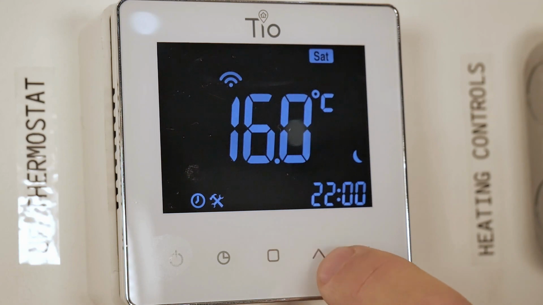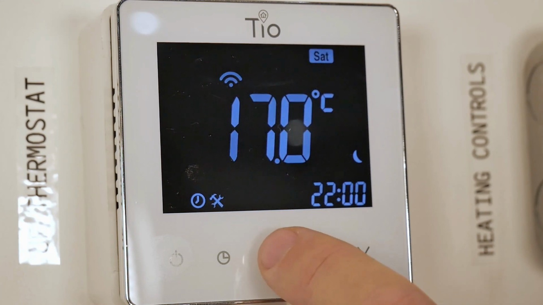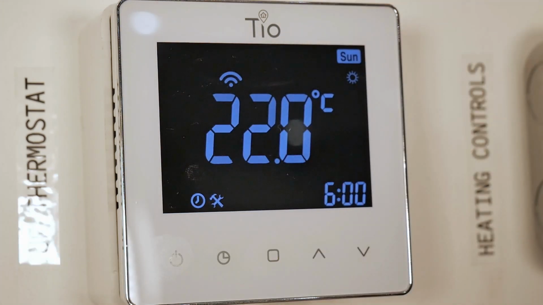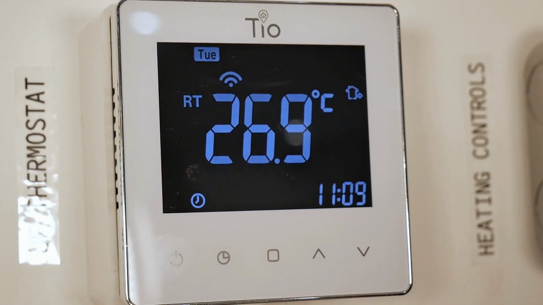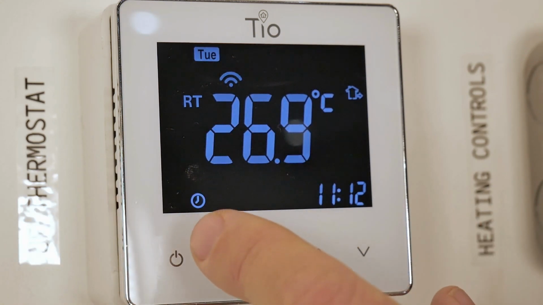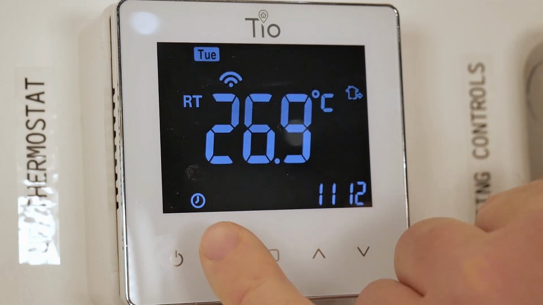And then we'll have our setback temperature overnight, 17 degrees, and then we will repeat that for the Sunday. And then once you are happy with your program, to get out and to confirm it all, press the power button, and that is now programmed in and scheduled in on the stat.